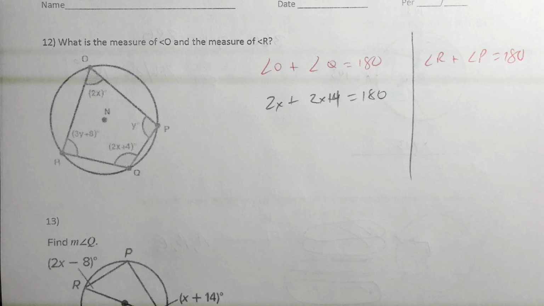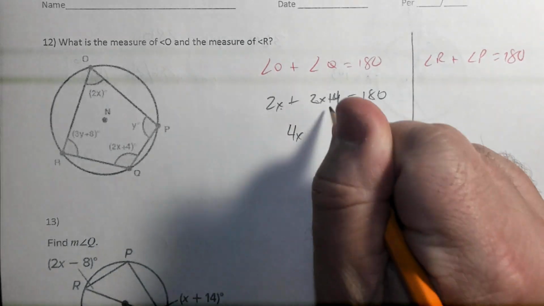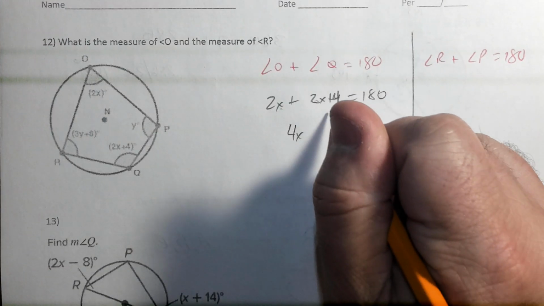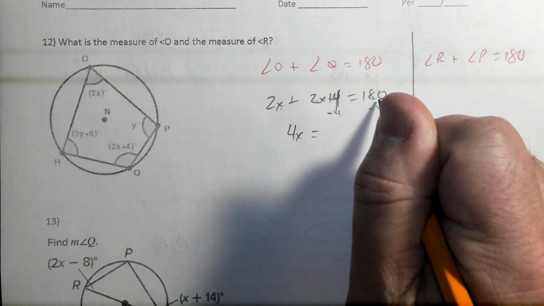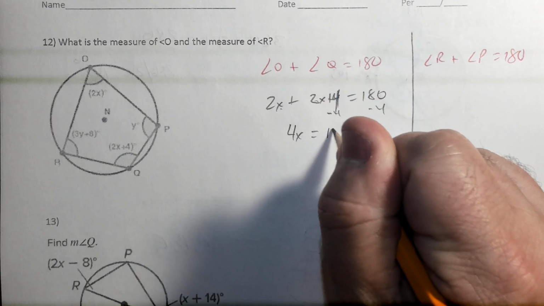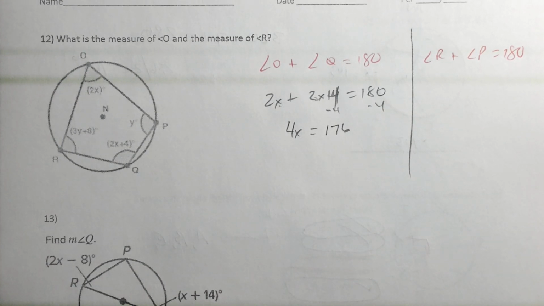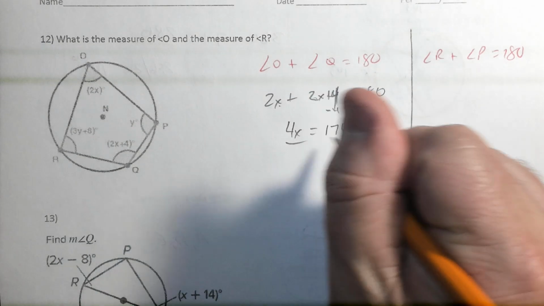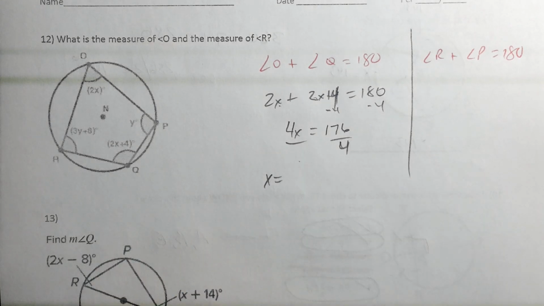Okay. Alright, so 2x plus 2x is 4x. And then we've got the plus 4, which we can just go ahead and subtract. This cancels. 180 minus 4 is 174. Alright, so divide both sides by 4. X equals 44.